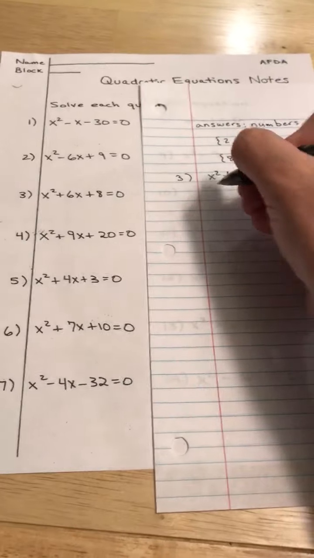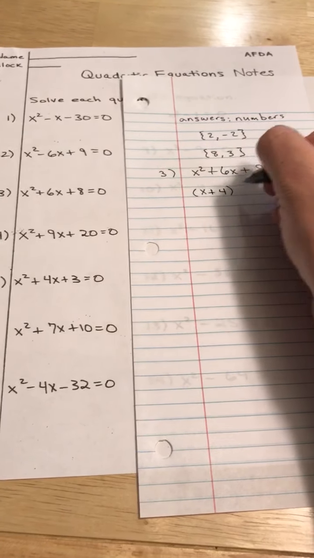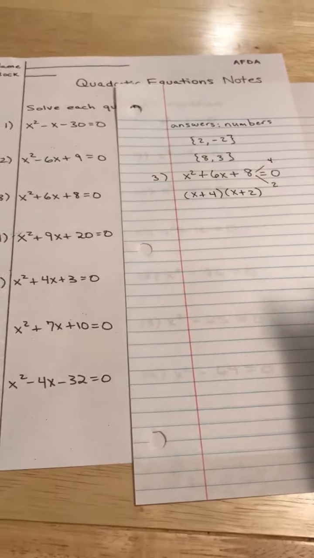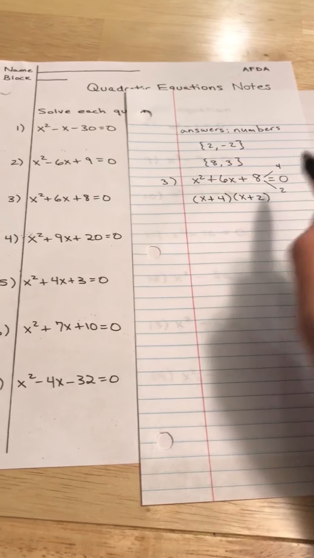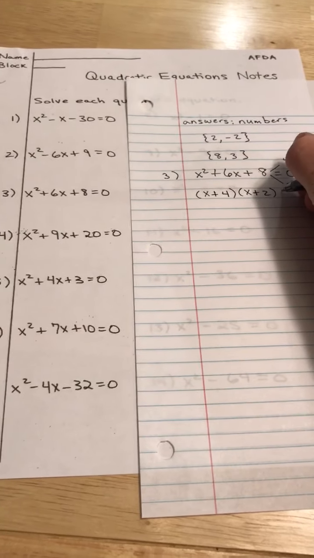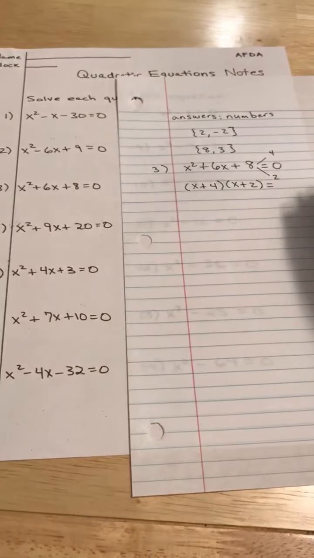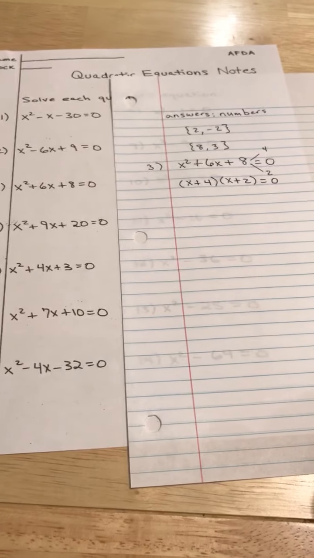I'm going to use x plus 4, and I'm going to use x plus 2. Now, everything is still set equal to 0. Notice you got that equal sign right there. Go ahead and bring it down. Notice you still have a 0 on that side, so go ahead and bring that down. So now we've factored it.